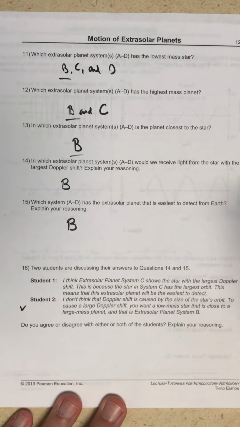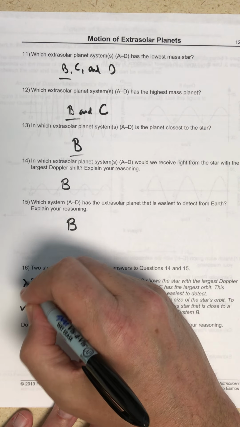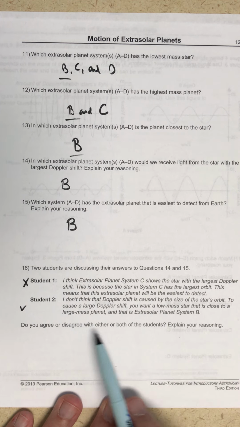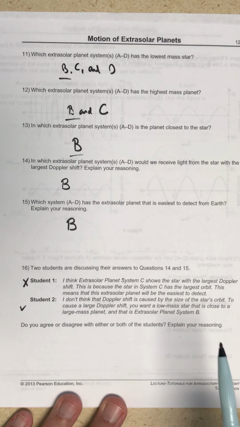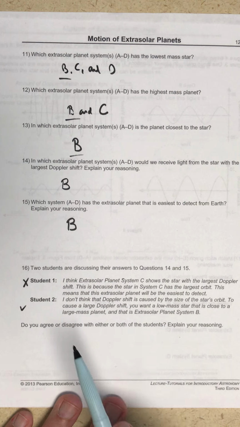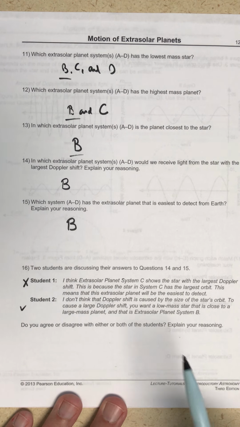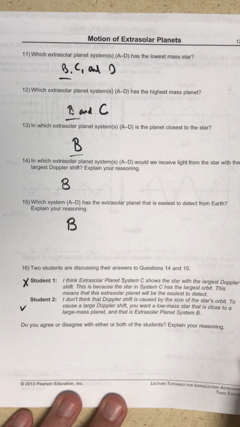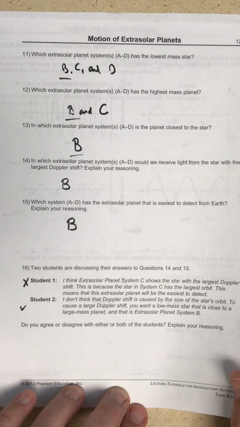Student 2 is correct, and student 1 is not. It is not the size of the orbit. It is this combination: you want a low mass star, a large mass planet, and they are close together. That makes the planet easier to detect because it has a larger Doppler shift.